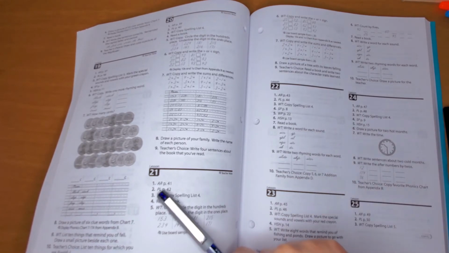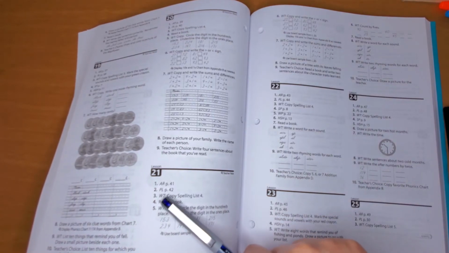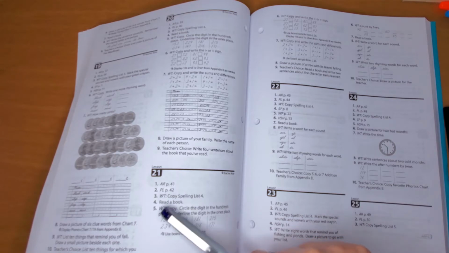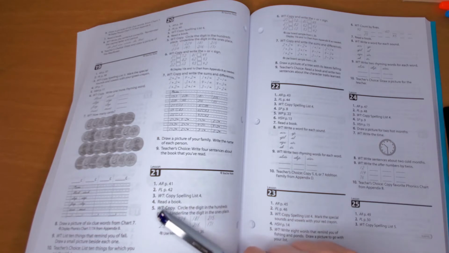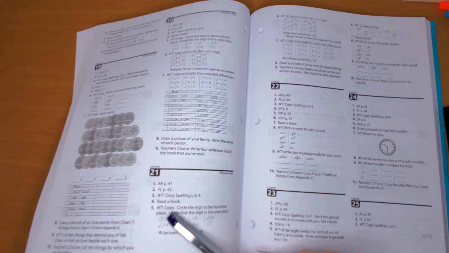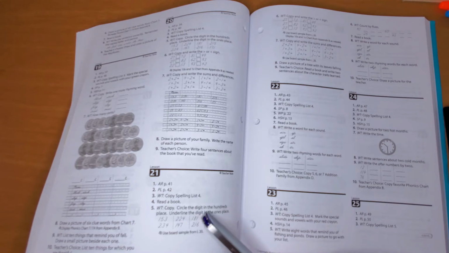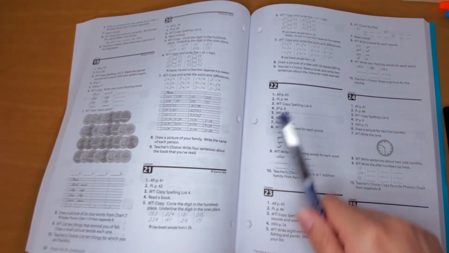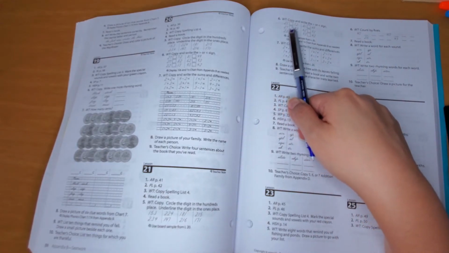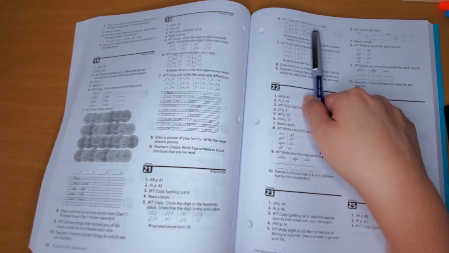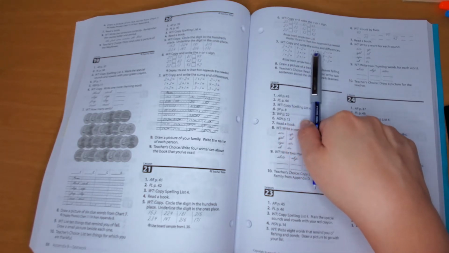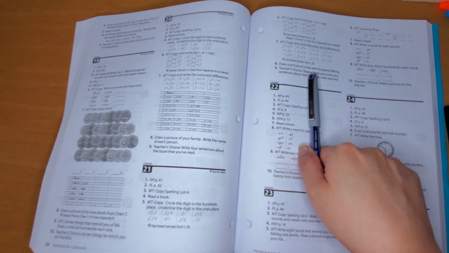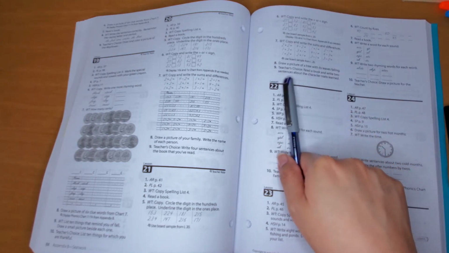it'll be arithmetic, page 41, phonics and language, page 42, writing tablet, copy spelling list 4, read a book, writing tablet, copy, circle the digit in the hundreds place, underline the digit in the ones place, writing tablet, copy and write the greater than or less than sign, copy and write the sums and differences, draw a picture of a tree with its leaves falling.